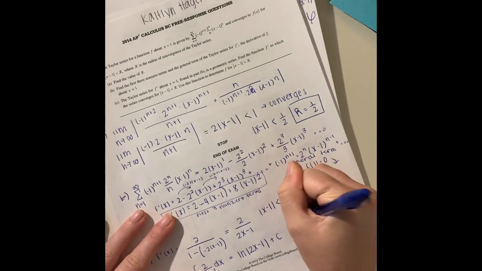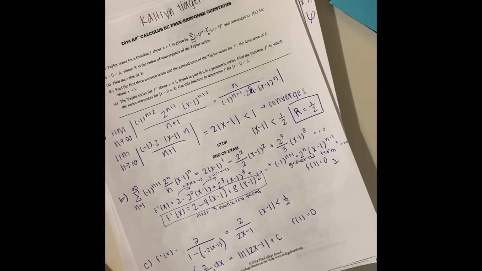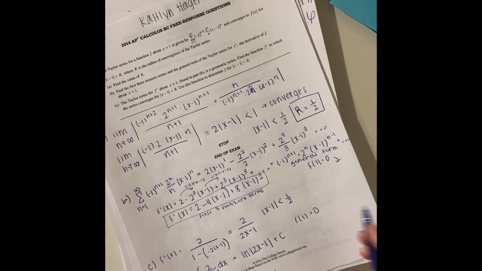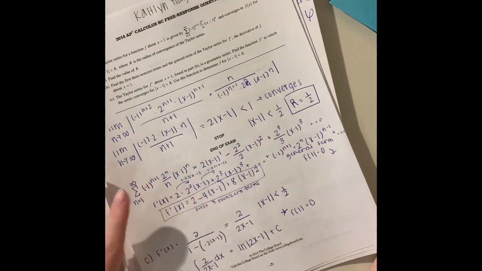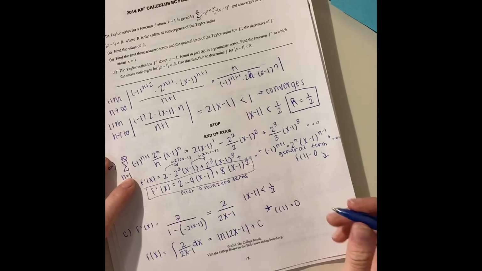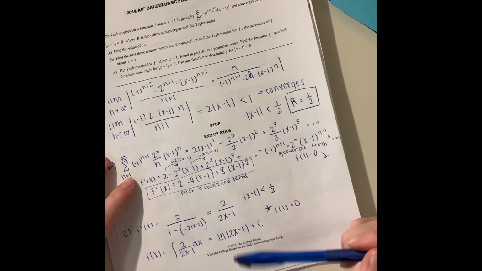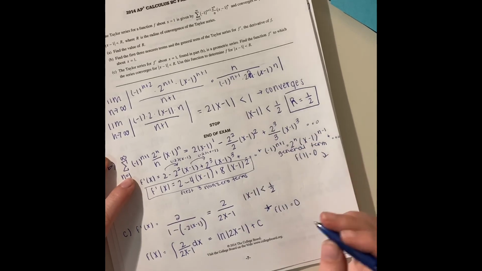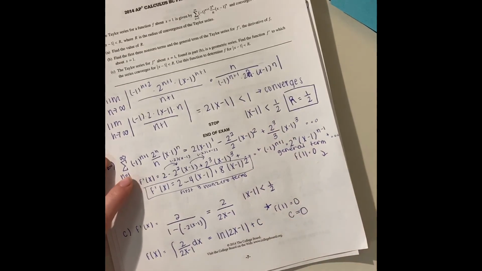And again, now we're going to bring this down. So we have f of 1 equals 0. So then, in order to do that, this means that 0 is equal to the natural log of 2 minus 1. And then, so that would make c equal to 0.